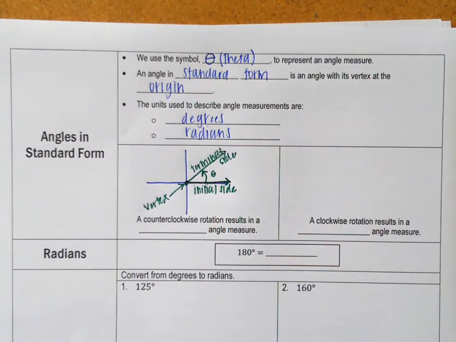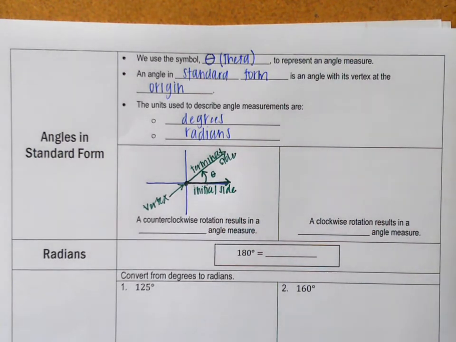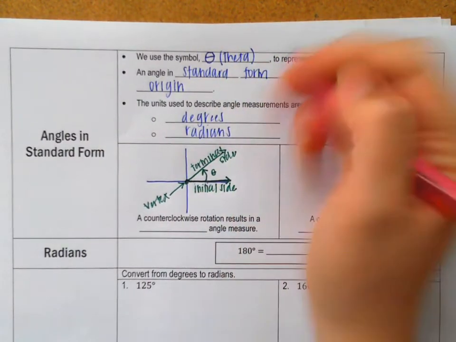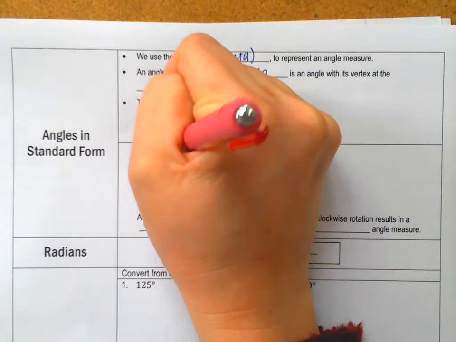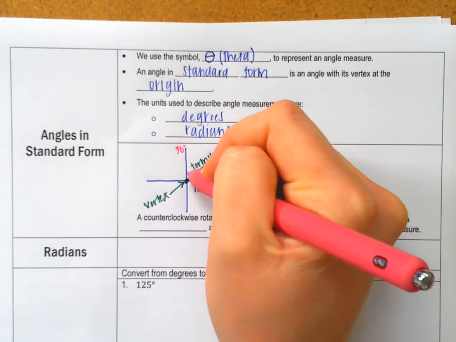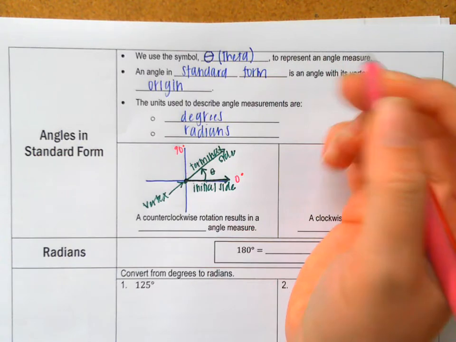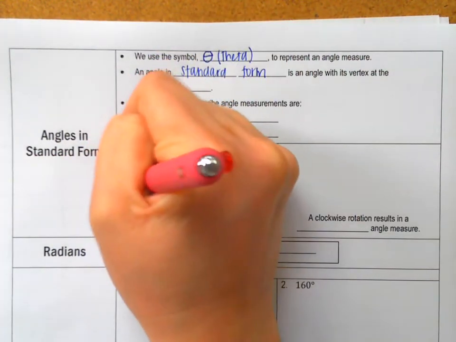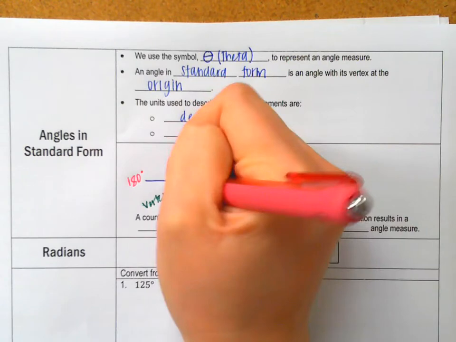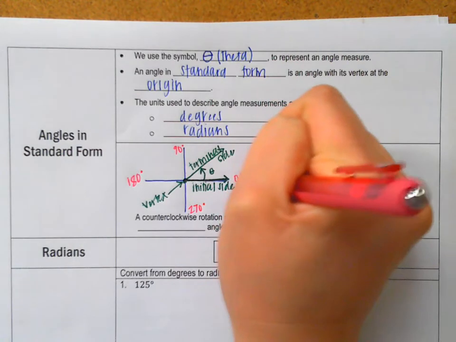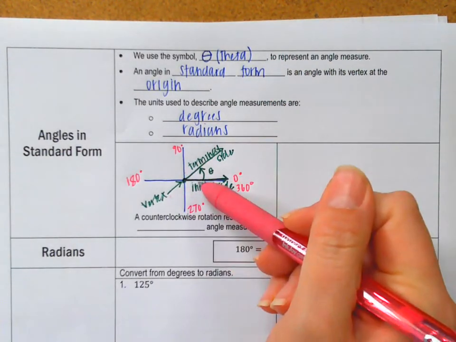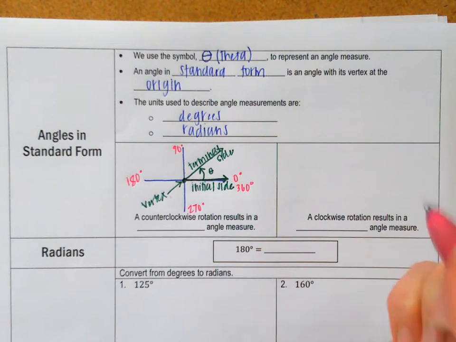So like I said, we are often going to be looking at angle measures within a graph context, and we often look at them within degrees. So if this is 0 degrees, this is going to be 90 degrees. From here to here is a right angle, which we know is 90 degrees. If we keep going, we add 90 degrees, that's 180. We add 90 more, that's 270. We add 90 more, it's 360, which makes sense. A full circle, because we end up back at the same spot, is 360 degrees.